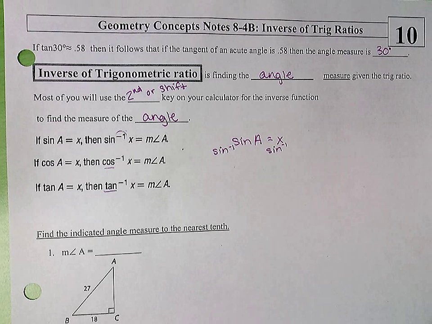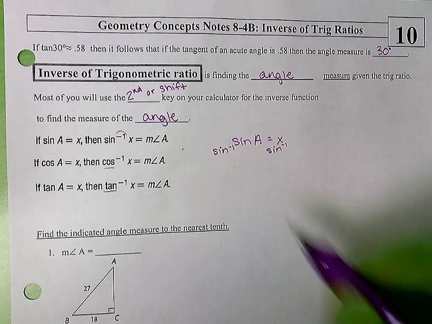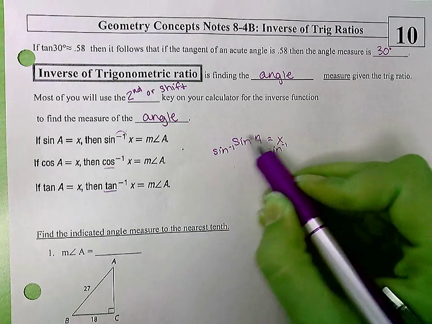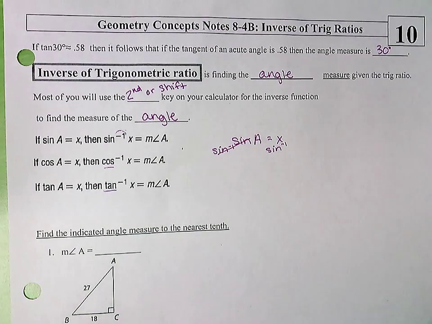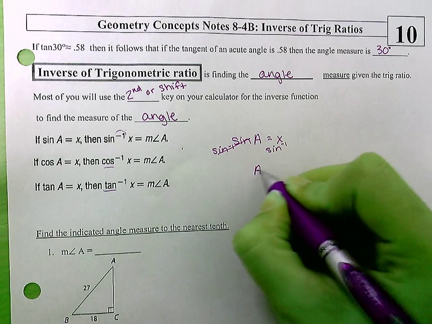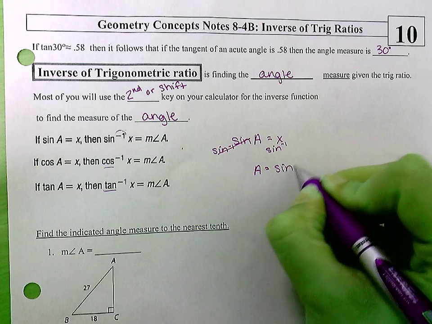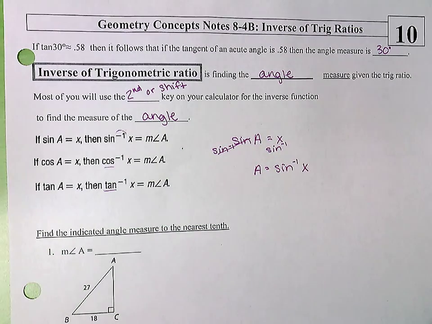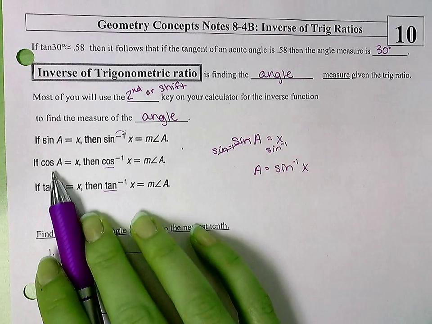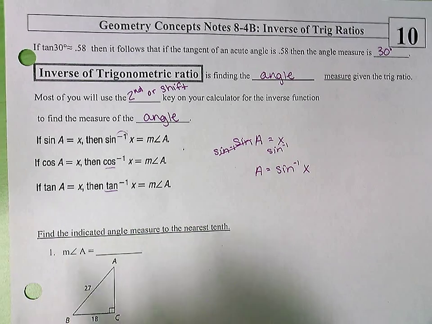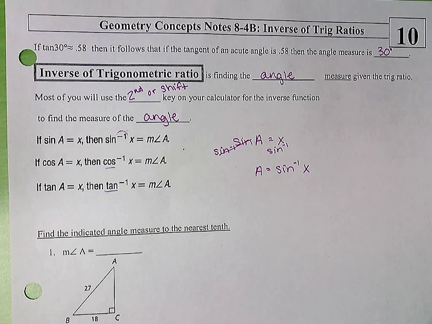What it does over here is it cancels out both of those, so you're left with A is equal to the sine inverse of x. Now you can solve for that A value or angle measure. That's the same for cosine and tangent as well. You're just bringing in the inverse of that function to both sides.